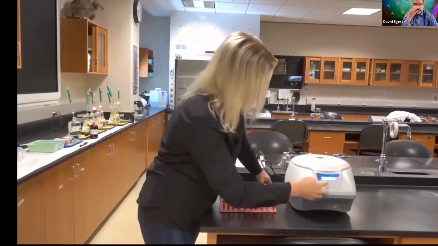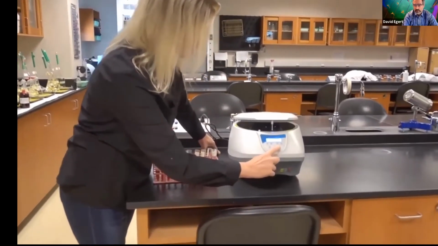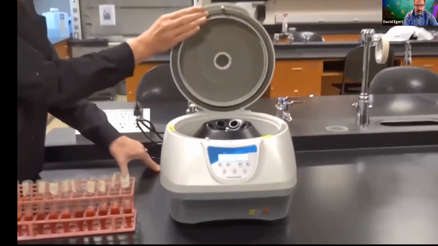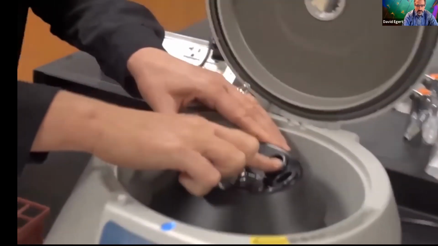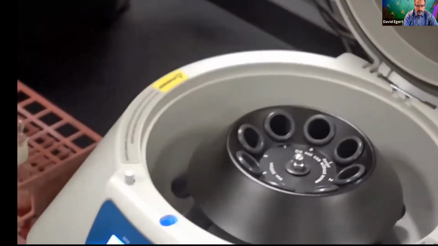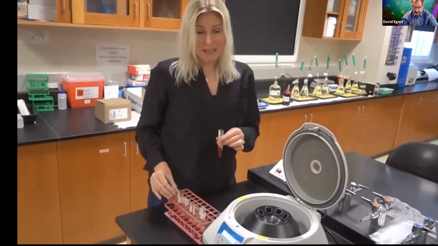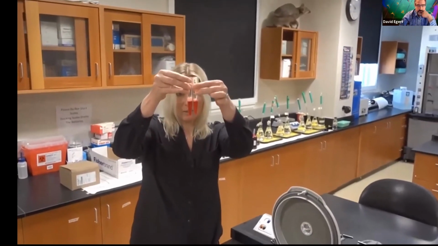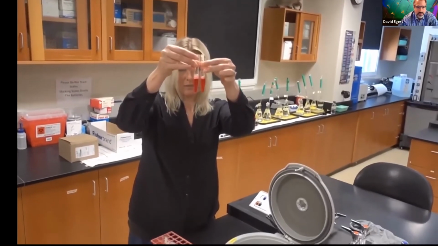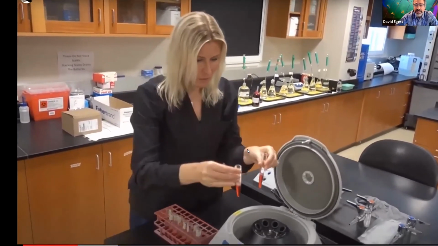All right, so next we're going to press open. If we look inside, there are slots that are numbered, but as David mentioned before, you should label the test tubes, because we're going to have to do this twice. Being organized from the beginning is key. Next, I'm going to make sure once again that everything is balanced, because otherwise this thing will not be happy. Remember those sanity checks?